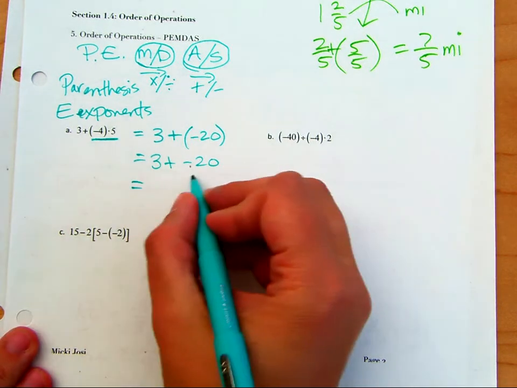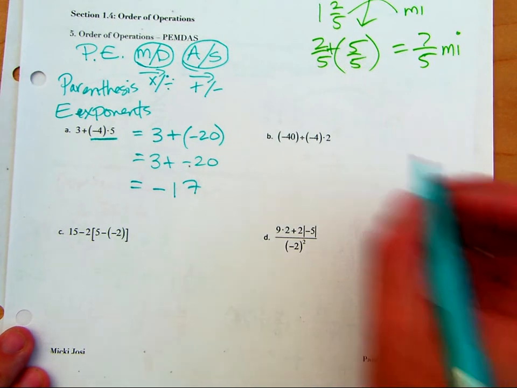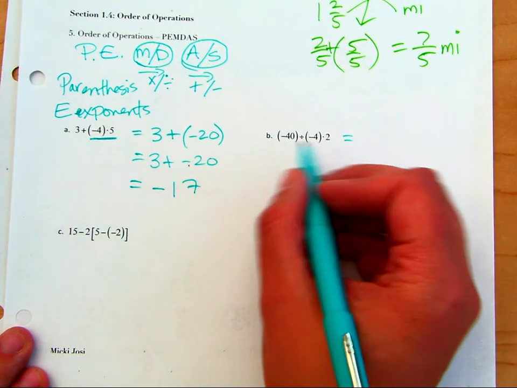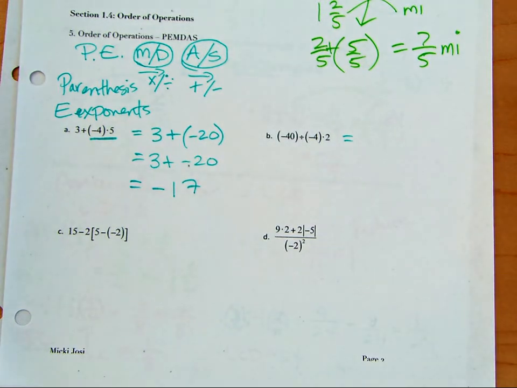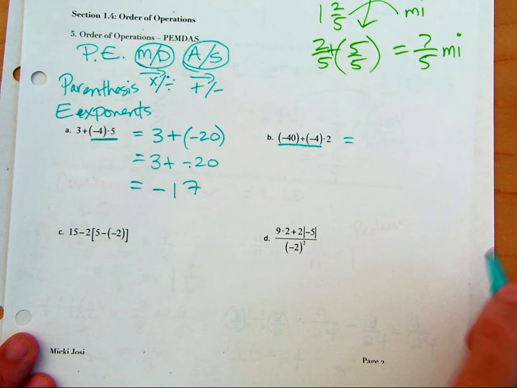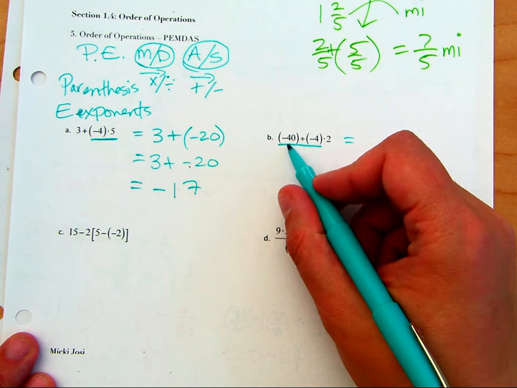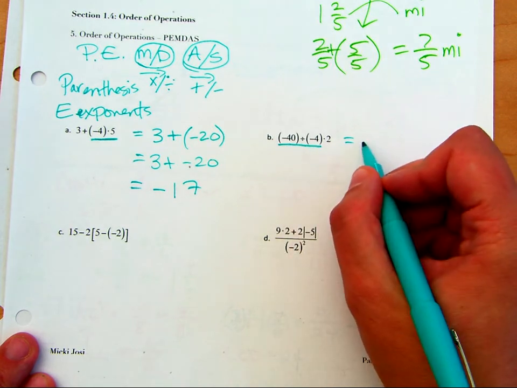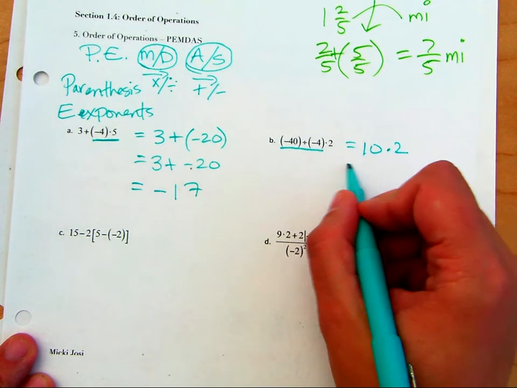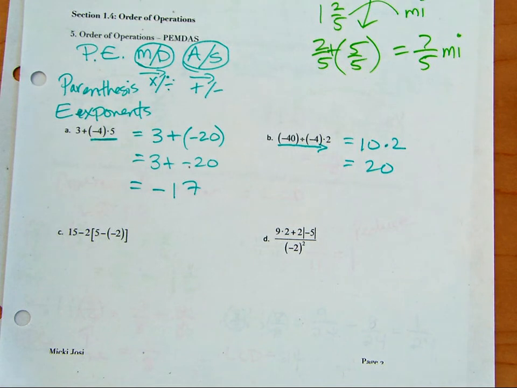Okay, what about this? What answer will this be? Negative 17, right? Am I right? Okay, what should I do first here? A lot of people are going to want to jump to the multiplication. But in fact, because there's division and multiplication, we have to go left to right. You're going to start with the division because it's happening first. What's that going to be? Negative 40 divided by negative 4 is 10, times 2, which is 20. If you don't use the order of operations, you'll get a different answer. So that's why we have to have them so that we're all on the same page, right?